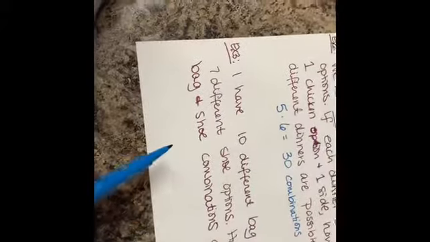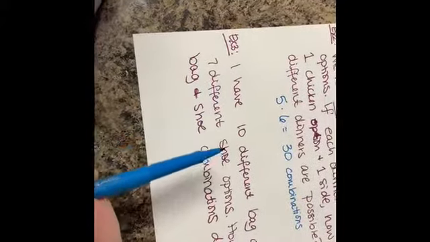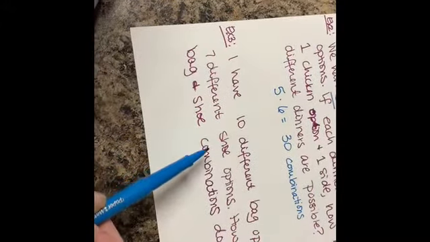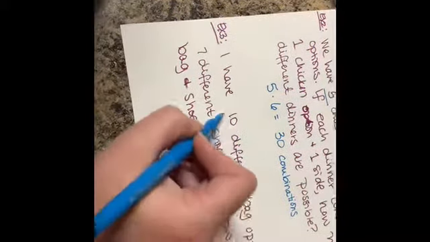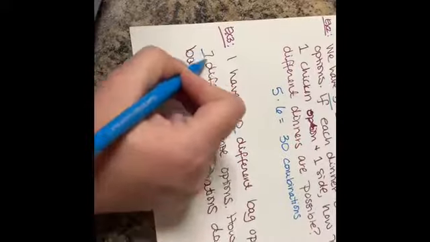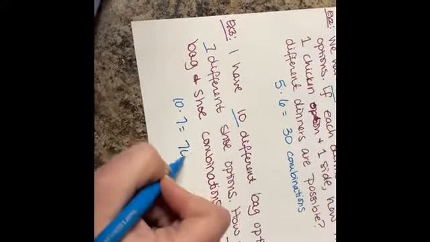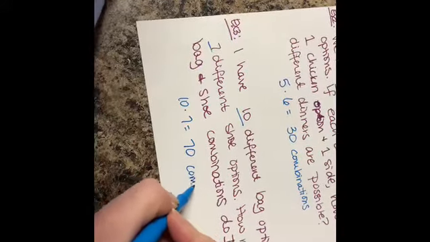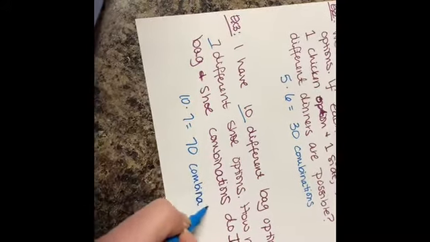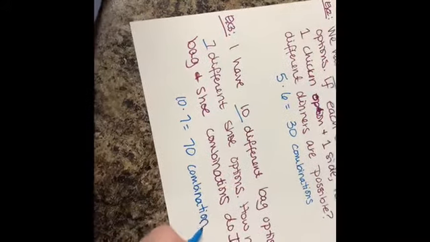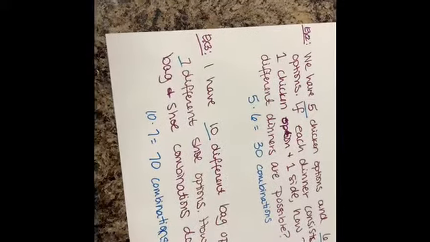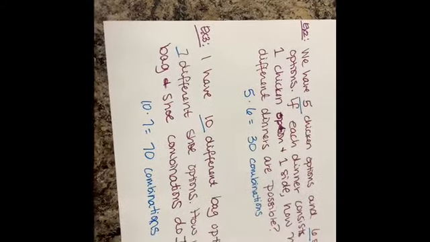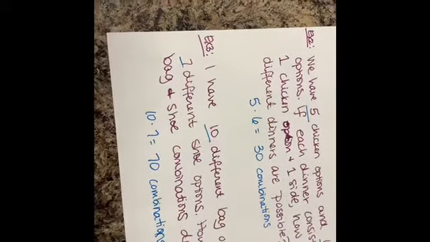All right, so example 3, if I have 10 different bag options and 7 different shoe options, how many bag and shoe combinations do I have? So we have 10 bags times 7 shoes, so that's going to be 70 combinations of bags and shoes you could wear. All right, and that is pretty much it on the fundamental counting principle. So next we will talk about experimental probability.